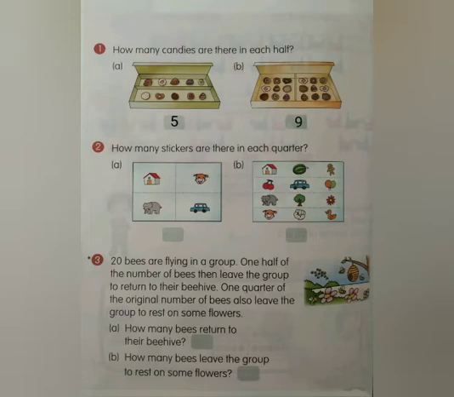So question 1 was about halves. Now we're going to look at quarters. How many stickers are there in each quarter? So A has been chopped into 4 quarters. How many stickers are there in each quarter? 1. Easy. Question B. There are 12 stickers and they've been cut into quarters, into 4 groups. How many in each group? 3.